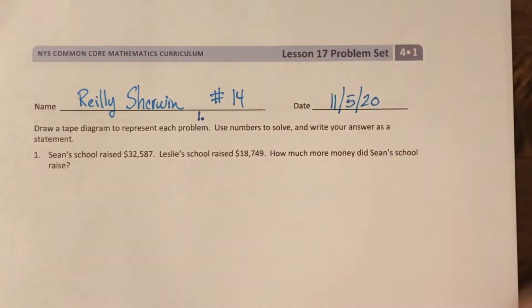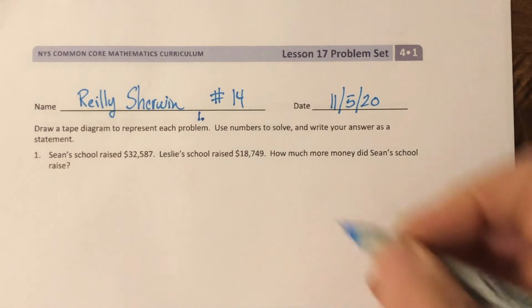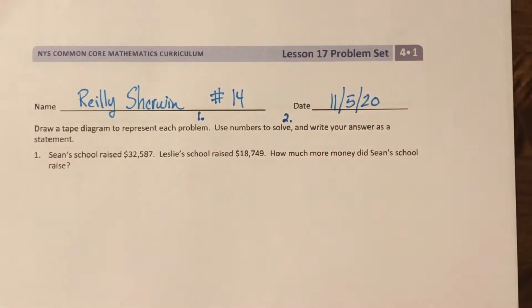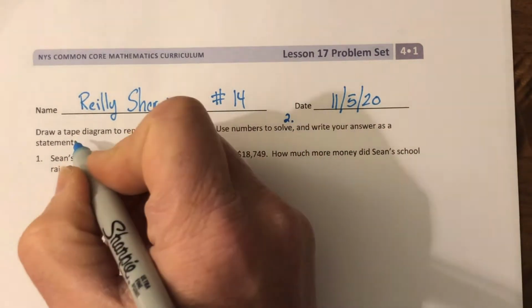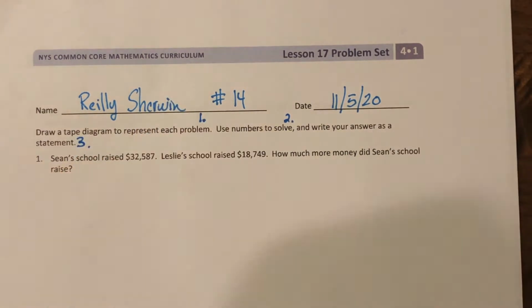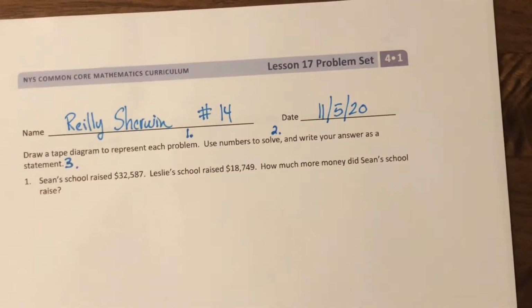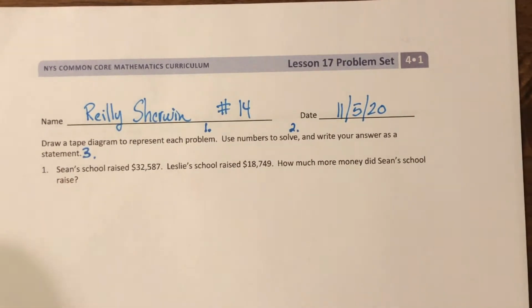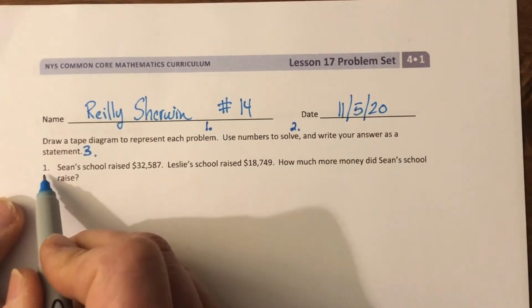That's my first thing. We're going to use numbers to solve. That's my second thing. And then write our answer as a statement. That's my third thing. So, tape diagram 1, use numbers to solve 2, and then write it as a statement 3. Cool. So here we go.